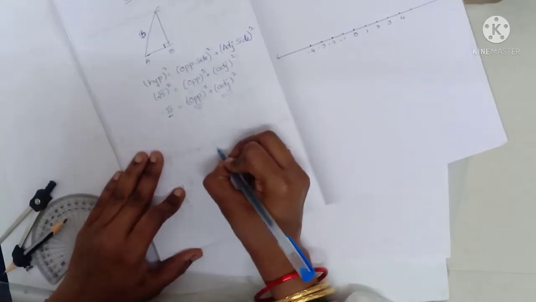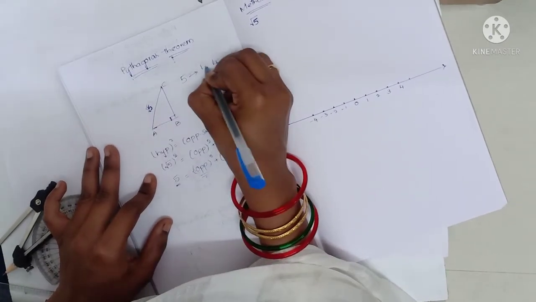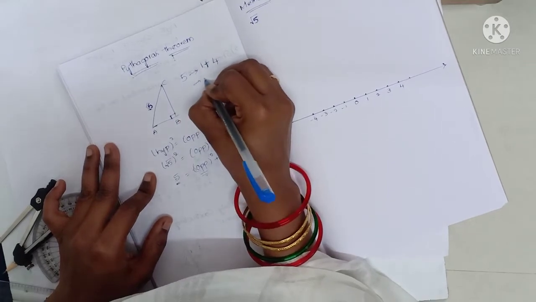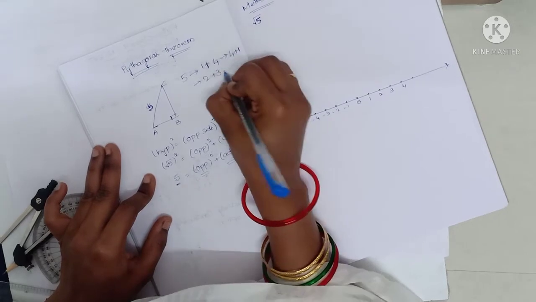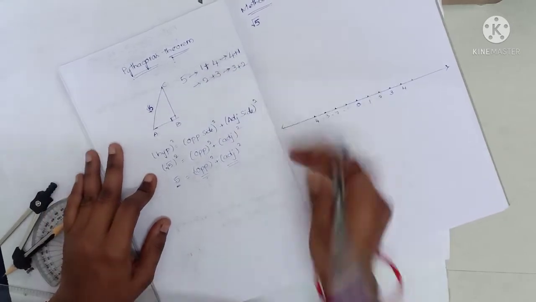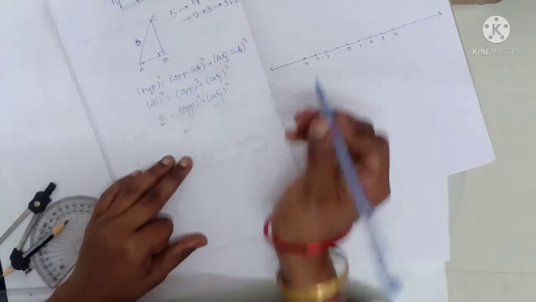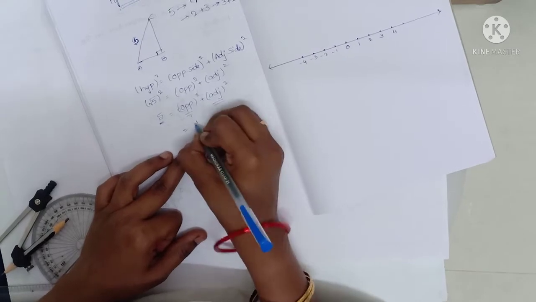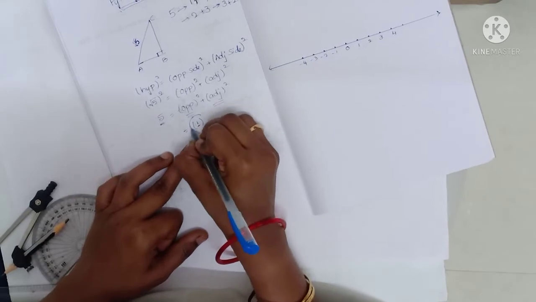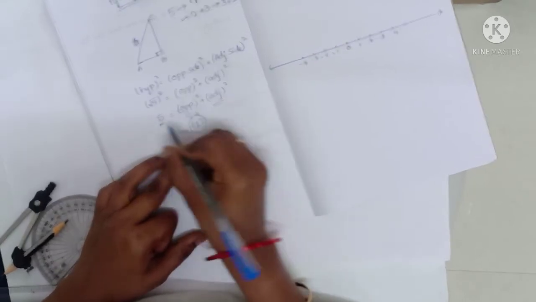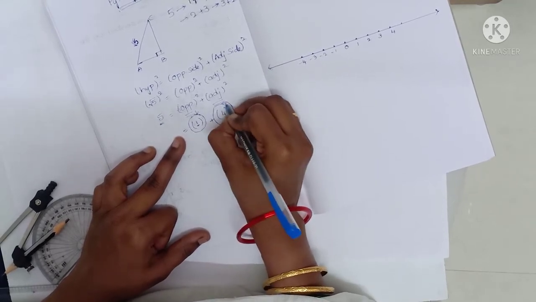Let's see. How can you write 5, children? 5 can be written as the sum of 1 and 4. 1 plus 4 is 5. 2 plus 3 is 5. This 1 plus 4 can also be written as 4 plus 1, and 2 plus 3 can also be written as 3 plus 2. Let's see here. Let's take the first one, 1 plus 4 or 4 plus 1. Opposite side square, take it as 1. 5 means 1 plus 4. So the adjacent side square is 4.